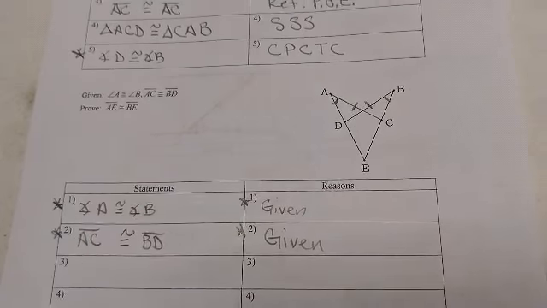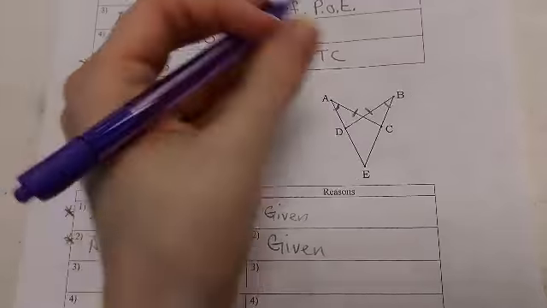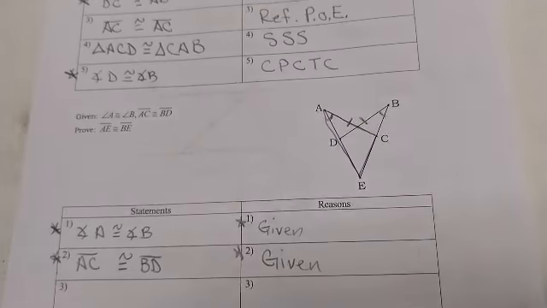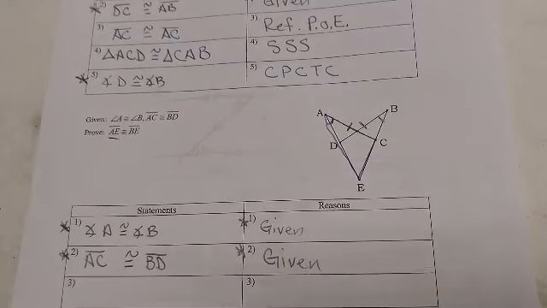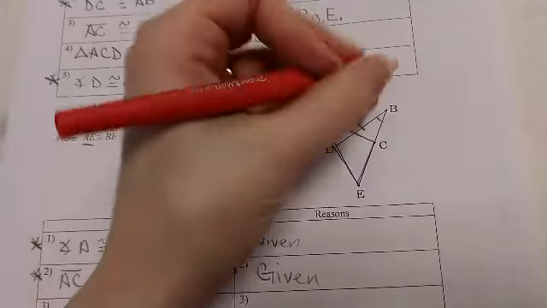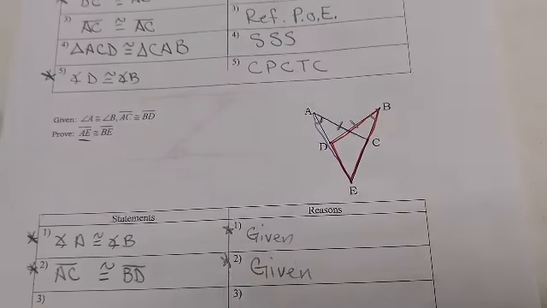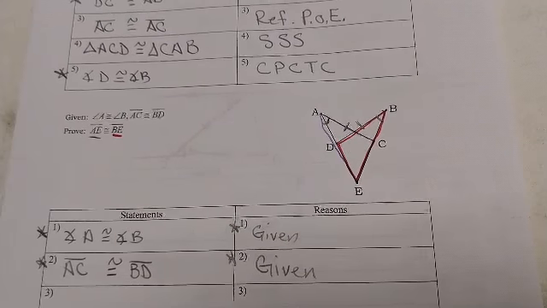So if we're looking here, we're talking about this triangle that I'm going to outline in purple because it says AE here. And then we have this triangle in red because it says BE.